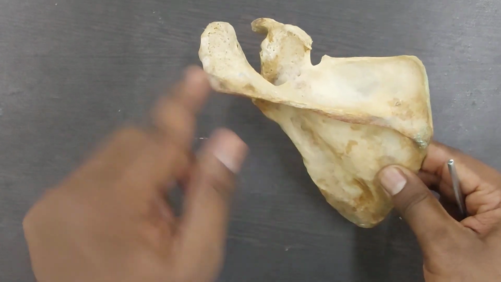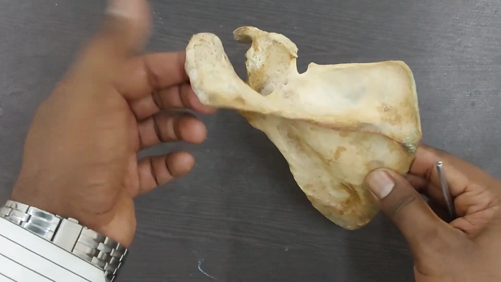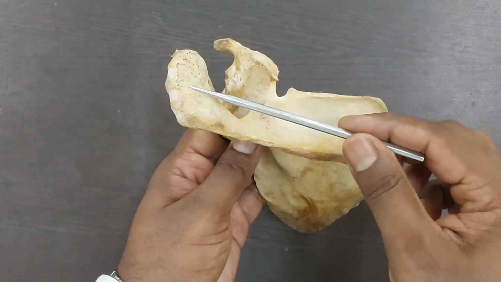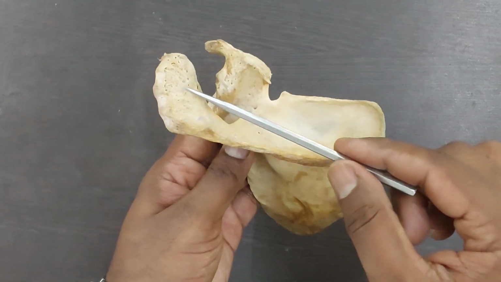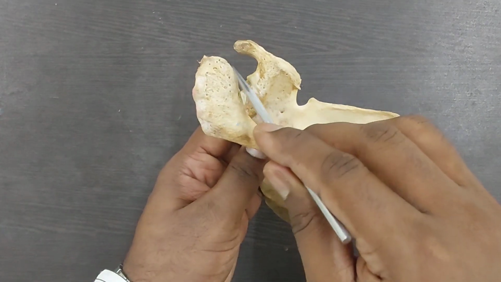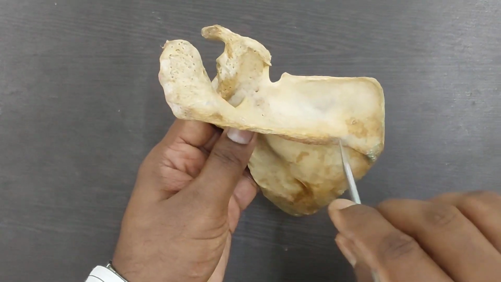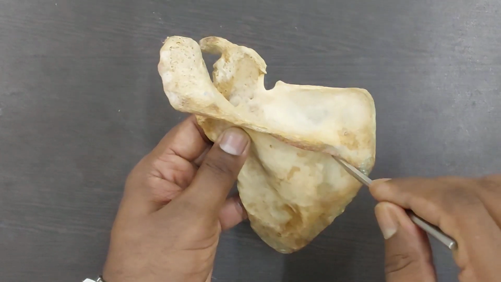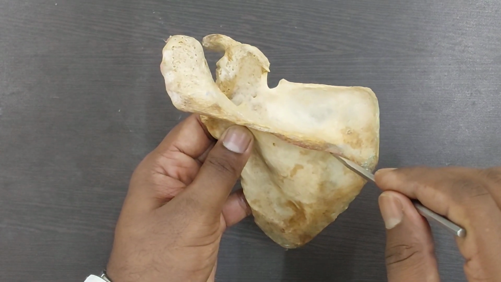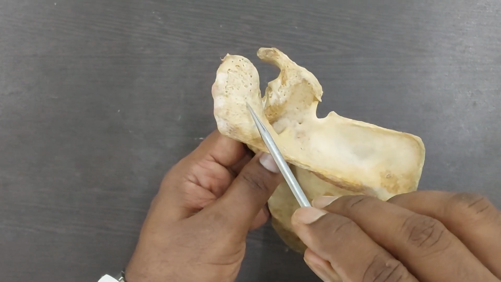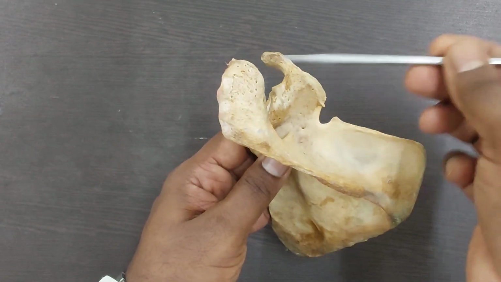The spine of the scapula laterally continues as the acromion process. Here we have the acromion process. This acromion process is subcutaneous. It has two borders, a medial border and a lateral border. The medial border continues as the upper lip of the spine of the scapula and the lateral border continues as the lower lip. It has a tip, and two surfaces, a superior surface and below, an inferior surface.